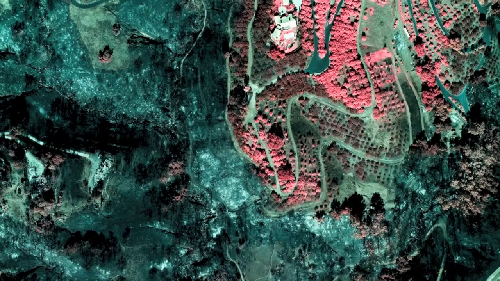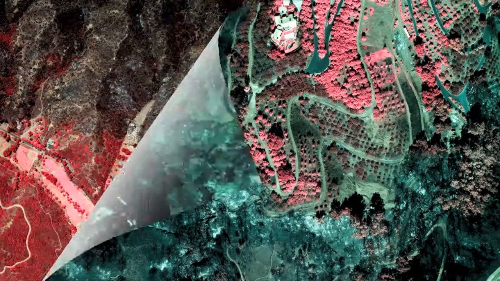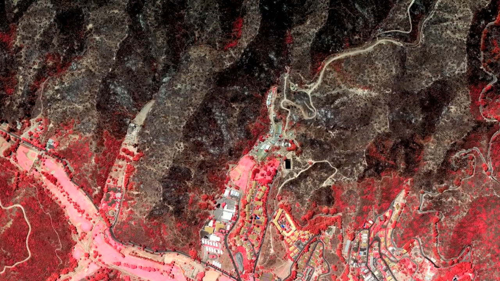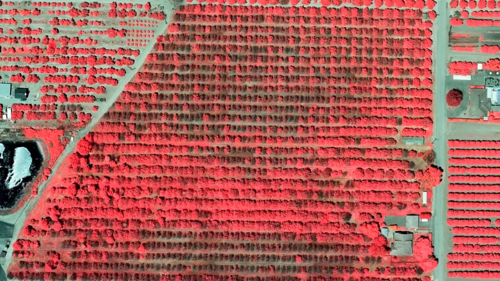Detecting vegetation is very useful for assessing damage after disasters such as fires or floods. This type of photography can also be very useful for assessing the health or vigor of vegetation and finding disease such as phylloxera or infestations such as bark beetle.